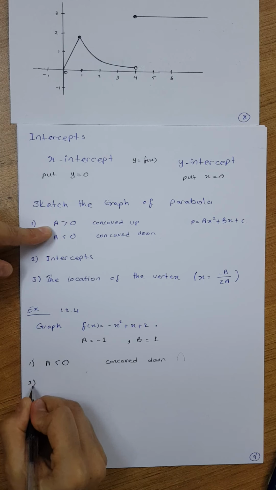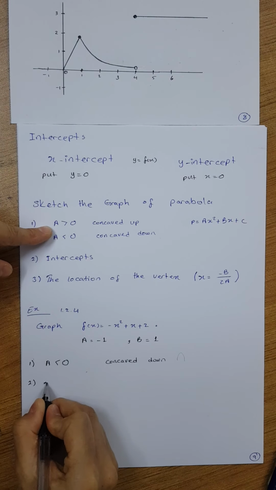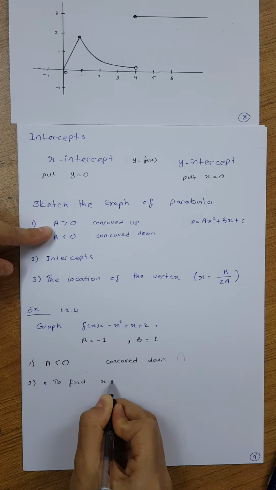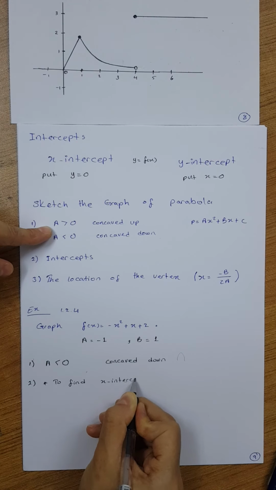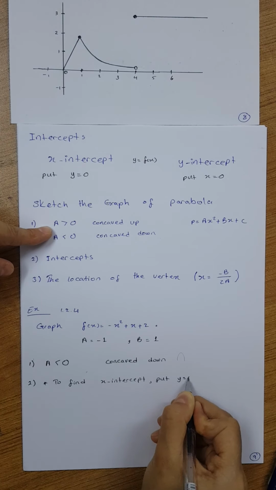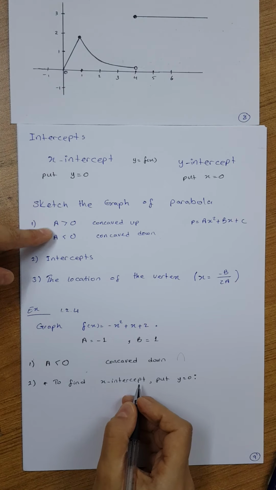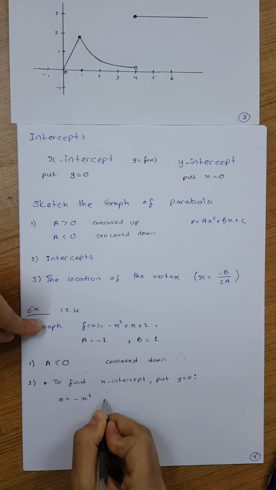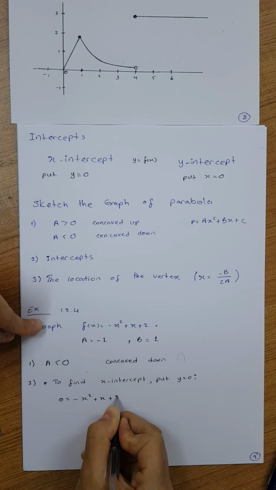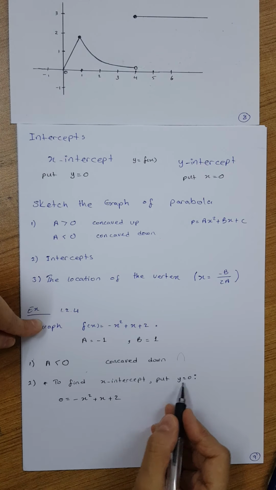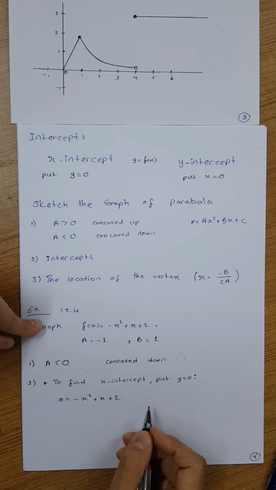The second one, I have to find the intercepts. To find the x-intercept, put y equal to 0. Okay, so what will I get? Here, 0 is equal to minus x squared plus x plus 2. I put 0 instead of f of x because I'm trying to find that value.